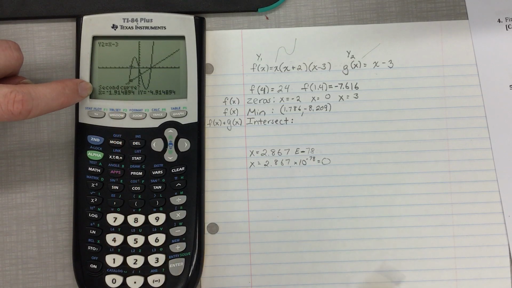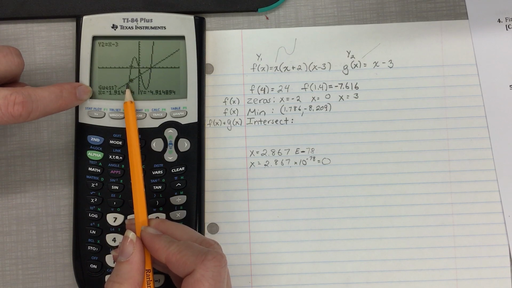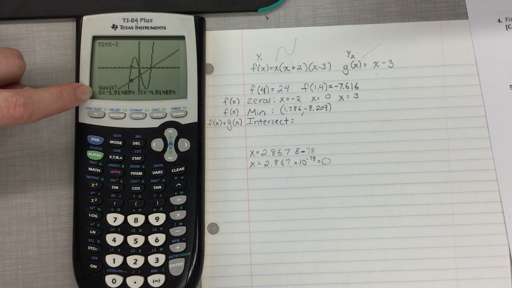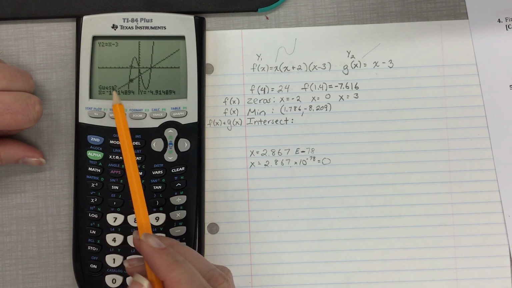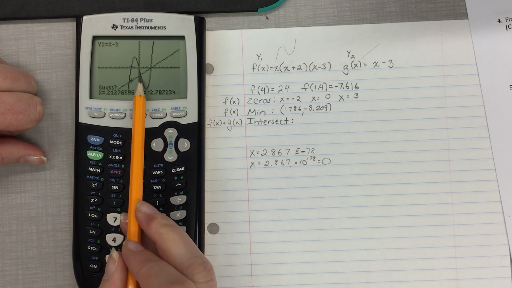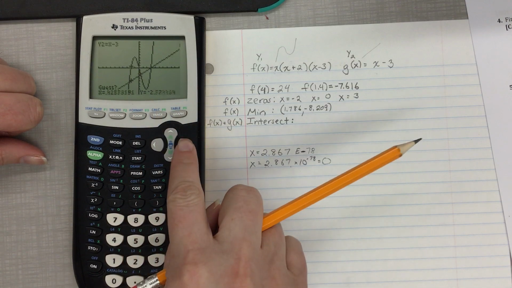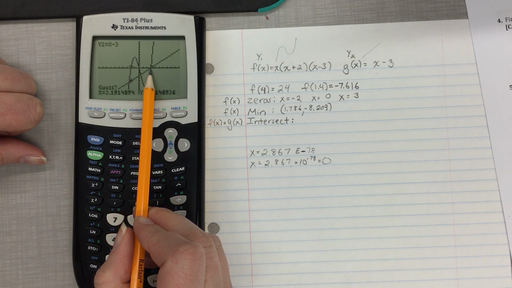So second curve, you select it, and then your guess. Well, the cursor is currently very, very close to this point. So if I hit enter to like lock in this guess right now, it will give me this point of intersection. If that's not the one I want, I just have to hit right a few times to get my cursor closer to the other intersection, or right even further, and that gets me close to this intersection.